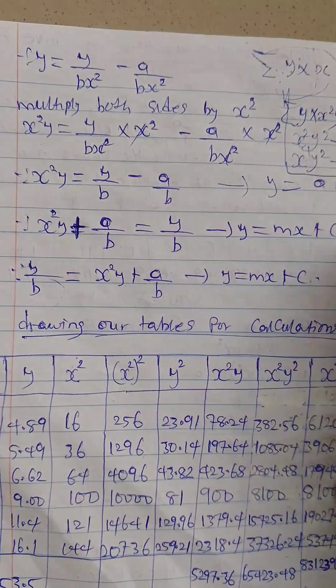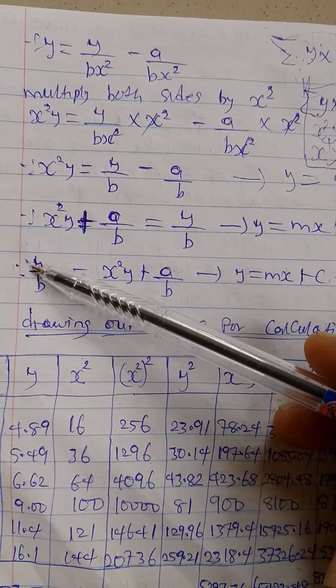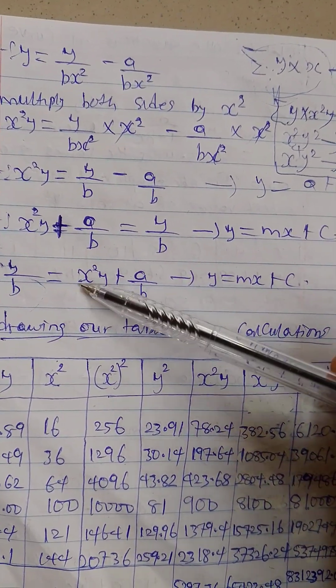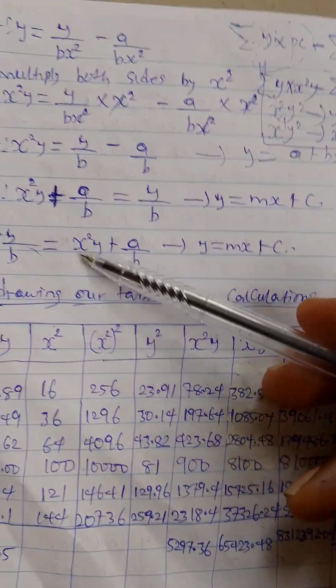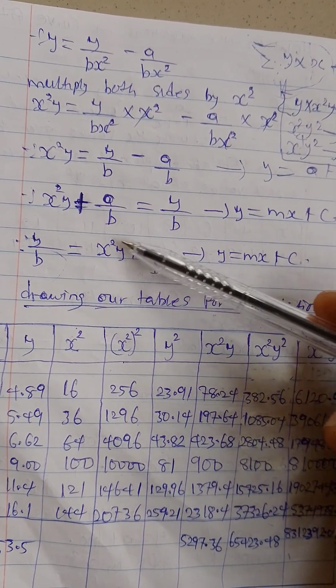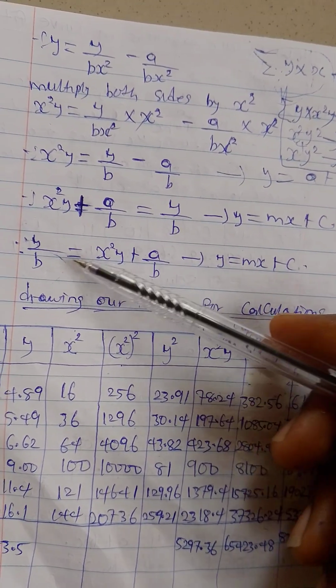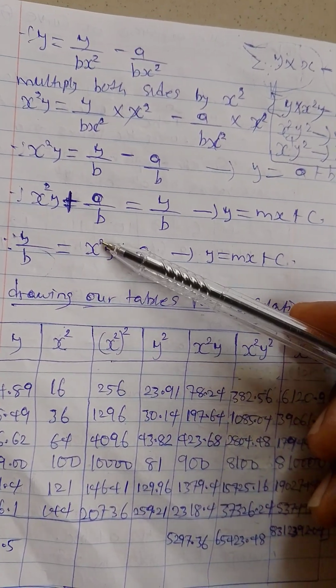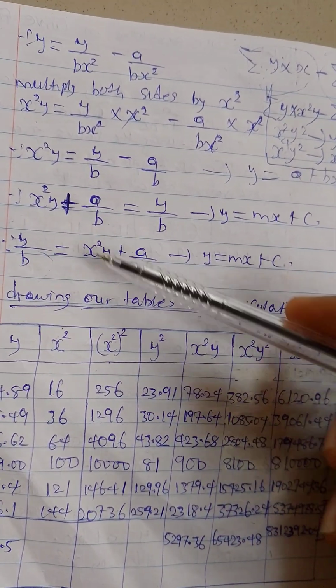Okay, so if you check in this equation, the y axis here is y, and the x axis here is x squared y. So it means that I have to find the values of x squared y squared. You understand now? So I have y as the y axis and x squared y as the x axis. So I have to find the values of x squared y squared.